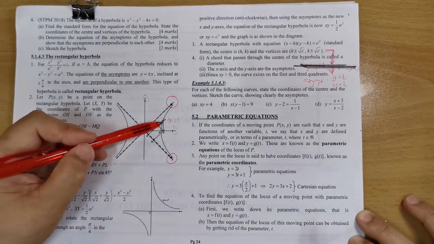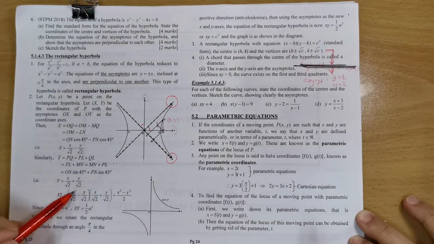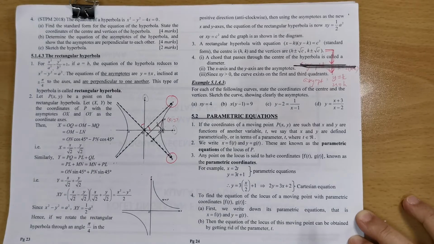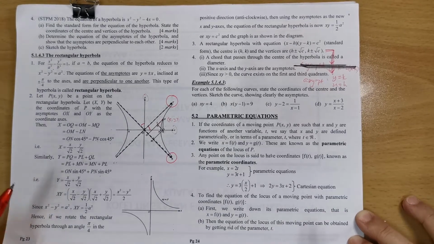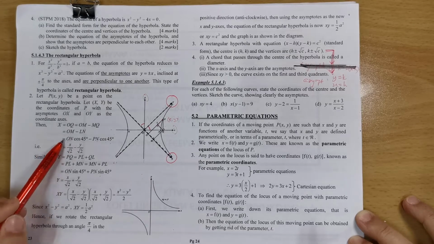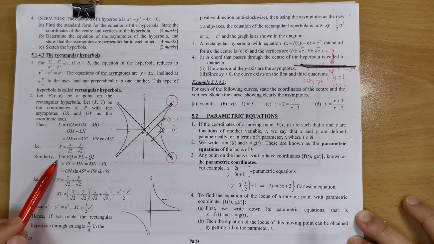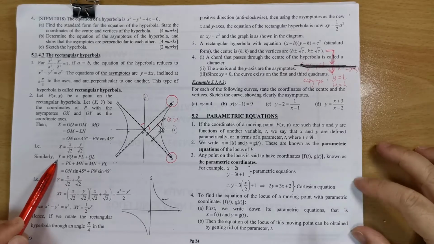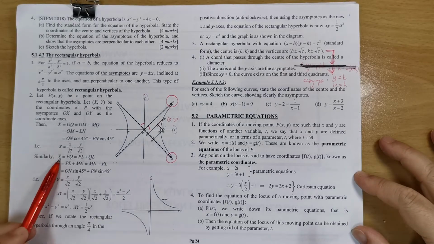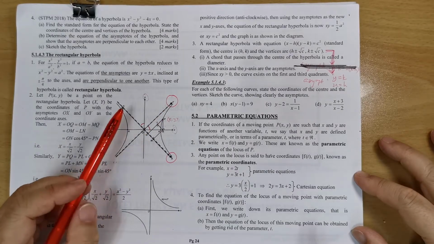PN is the y-coordinate, so y over square root 2. Just now we found x already, so we use the same method to find y. The big Y is PQ here.